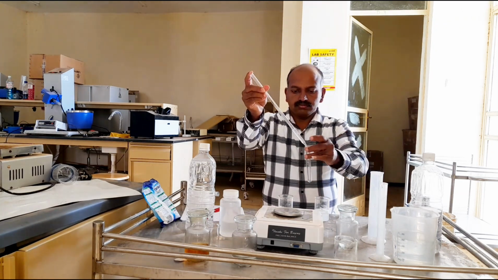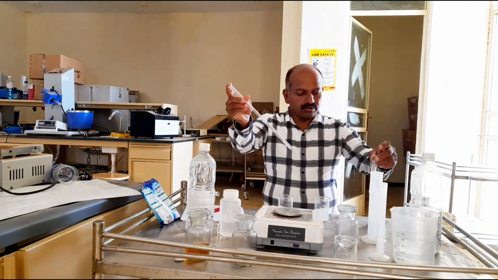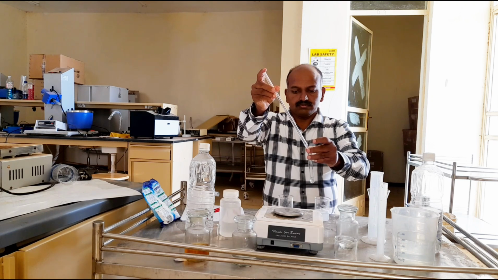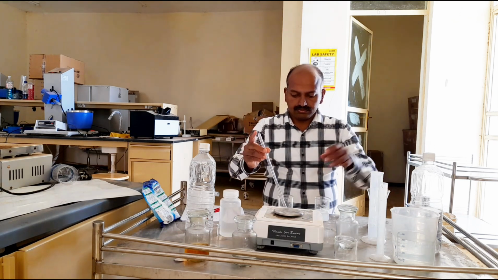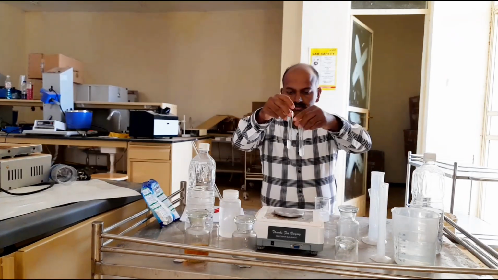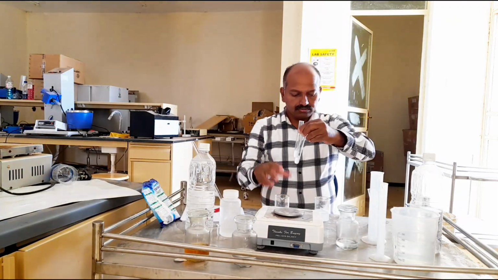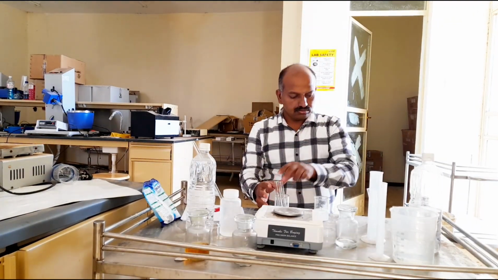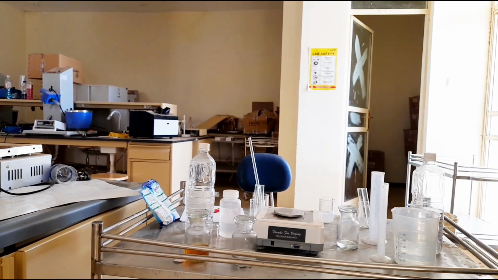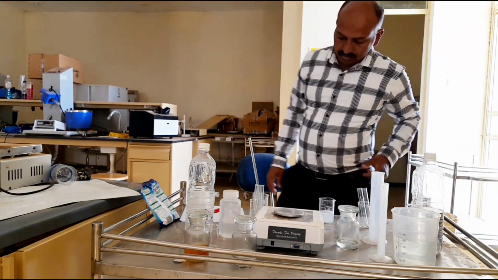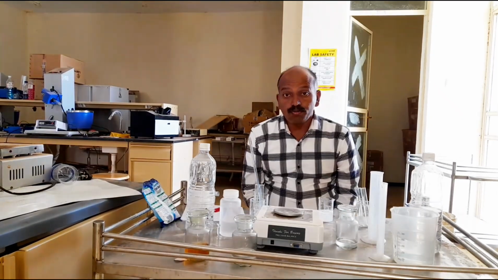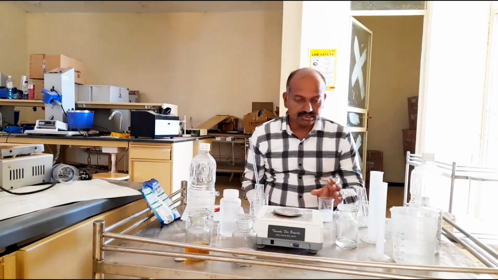Now we will perform the properties tests of potassium soap and detergent.